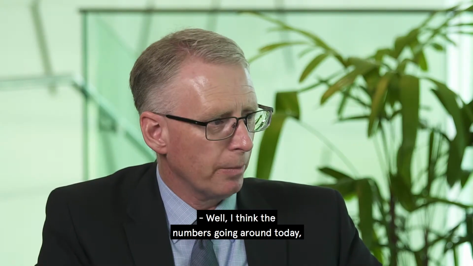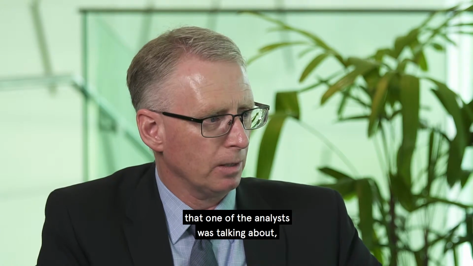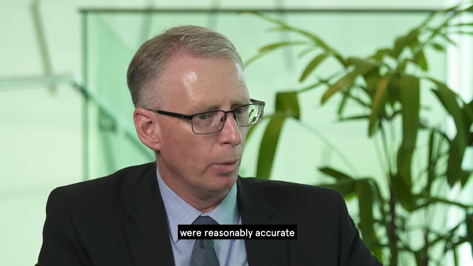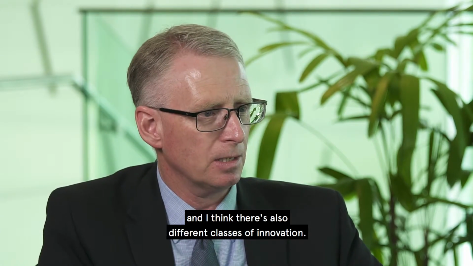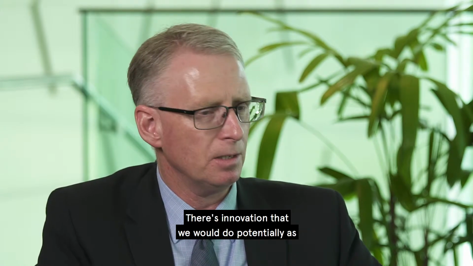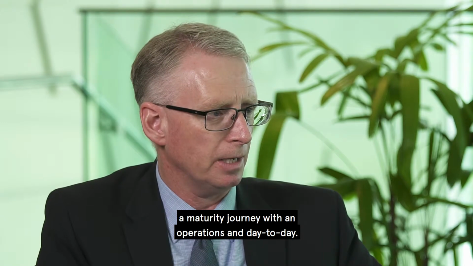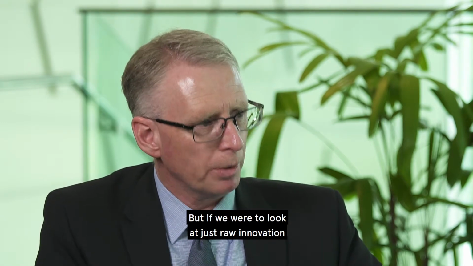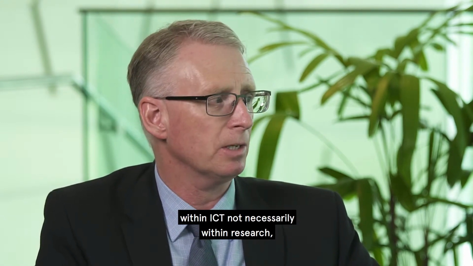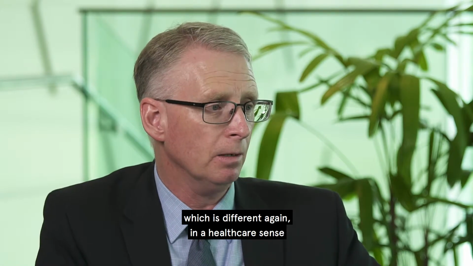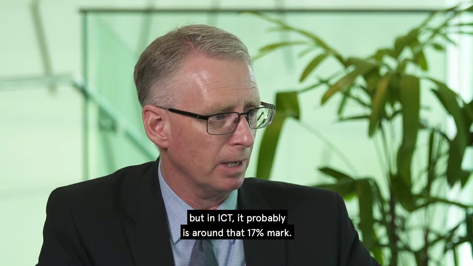Well, I think the numbers going around today that one of the analysts was talking about were reasonably accurate. And I think there are also different classes of innovation. There's innovation that we would do as a maturity journey within operations and day-to-day. But if we were to look at just raw innovation within ICT, not necessarily within research, which is different again in a healthcare sense, but in ICT, it probably is around that 17% mark.